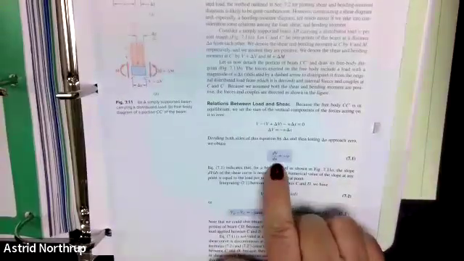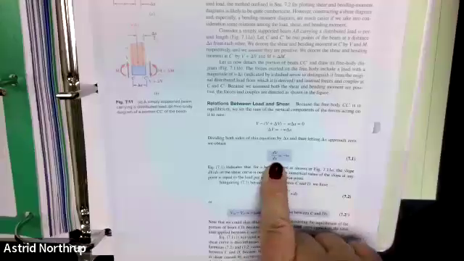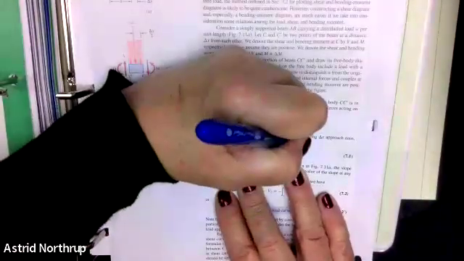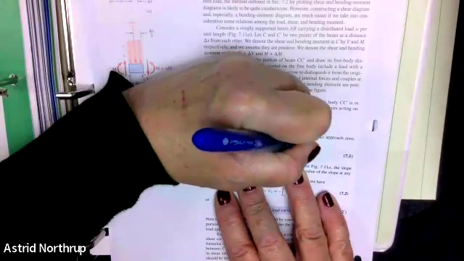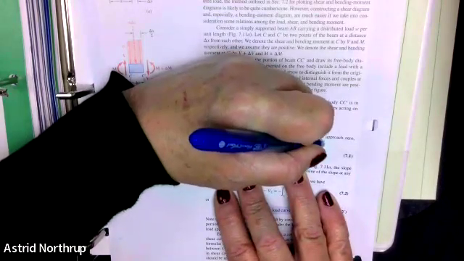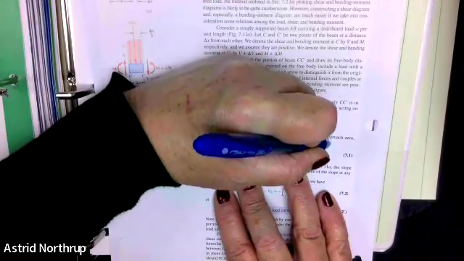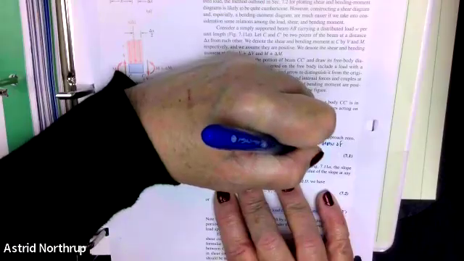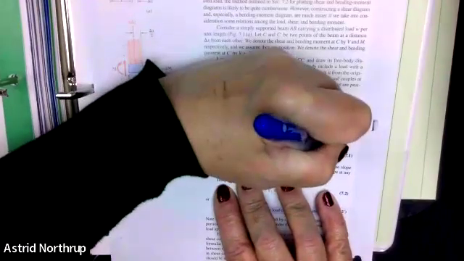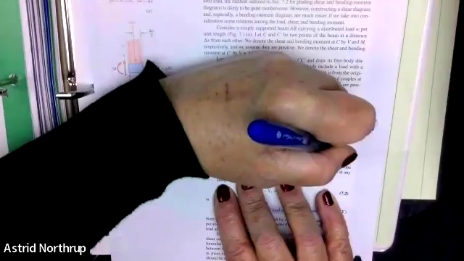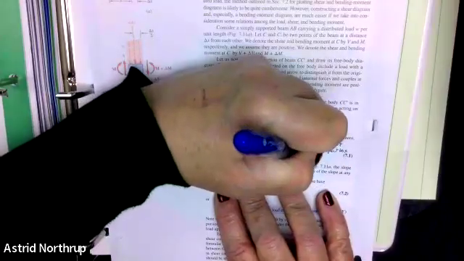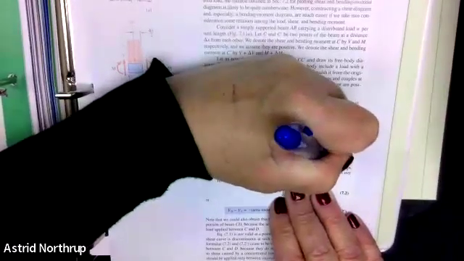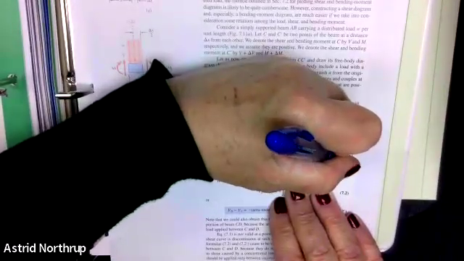So the first thing we have when we look at this is that dV/dx is equal to minus w. What does that mean? It means the first derivative of shear with respect to x is the negative of the distributed load.